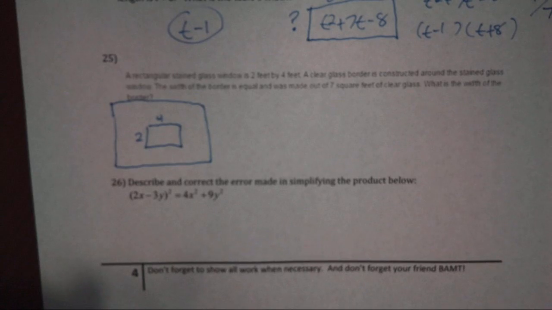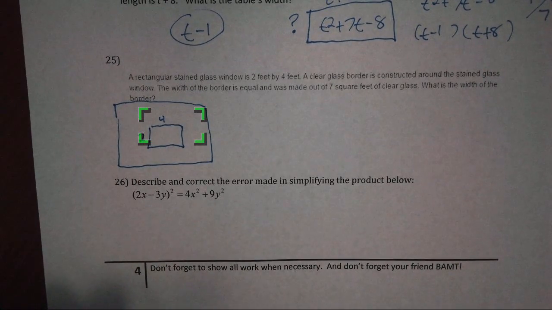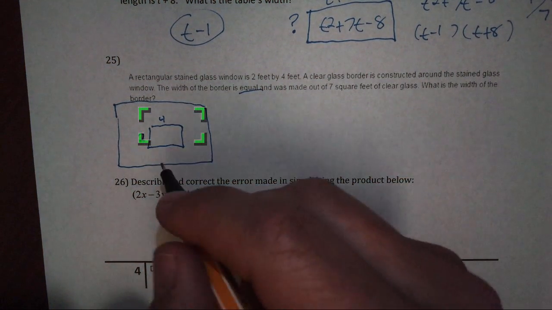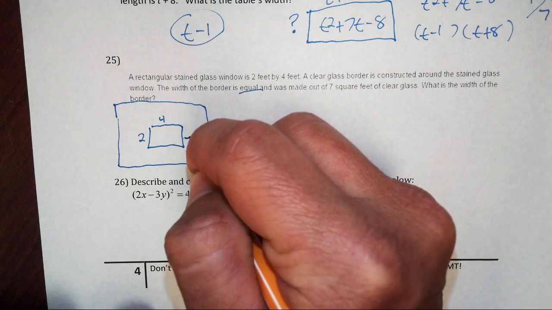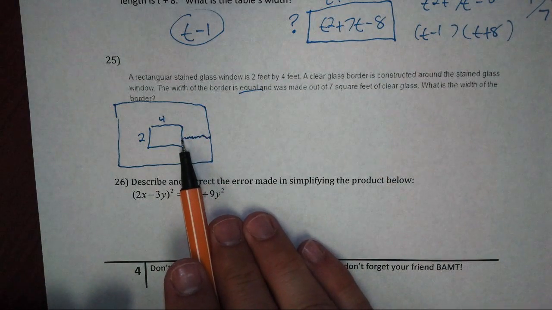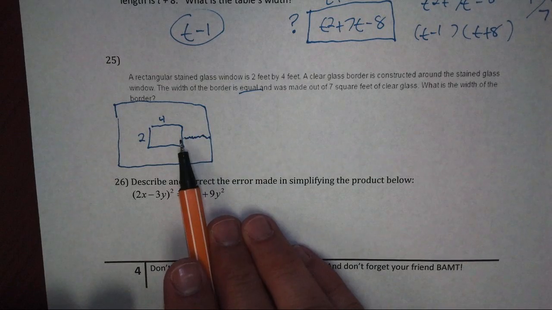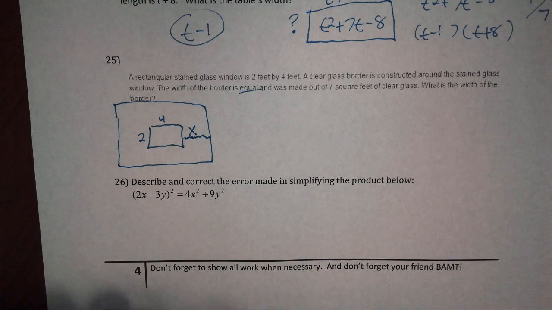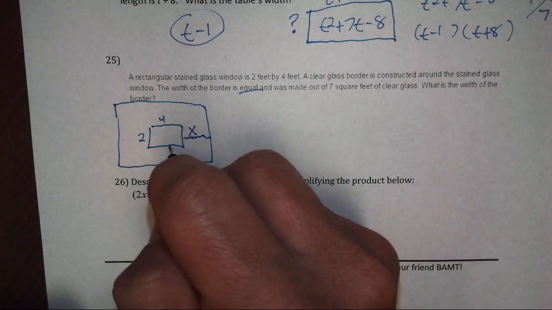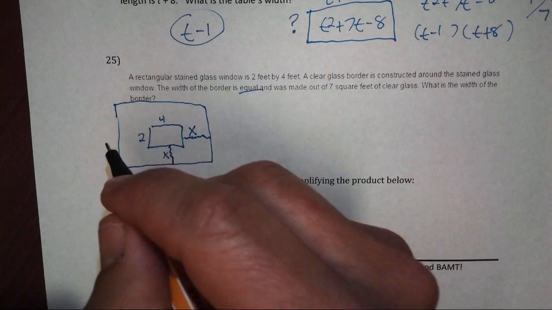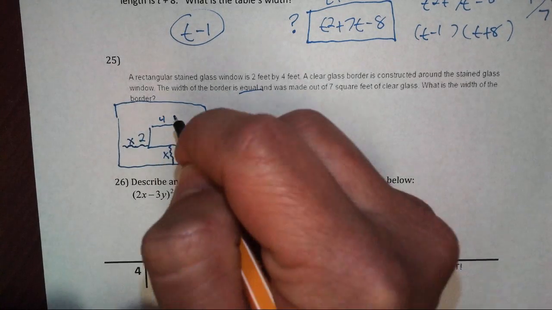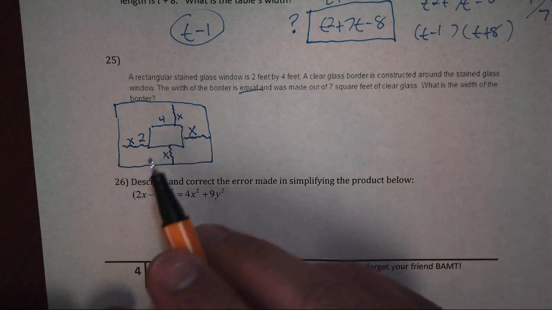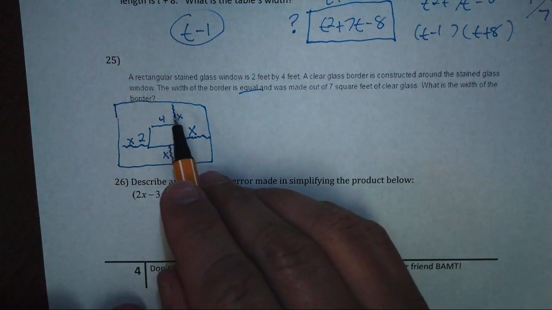Other than the fact we do know one thing about it, it's equal. The width of the border is equal all the way around it. So we don't know what it is, but we know it's equal. So that means the width, from the window to the edge, from the stained glass to the edge of our border, we're going to make that x. It's unknown. Well, since the width is all the same on all of them, this is going to be x. This is x. And this is x.